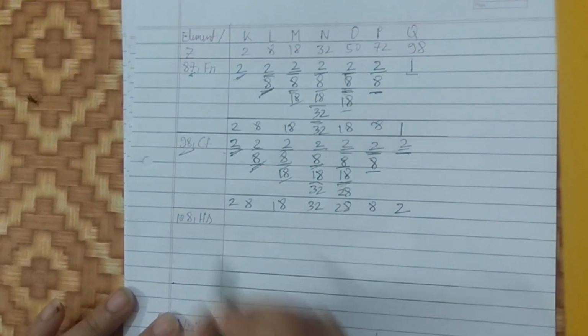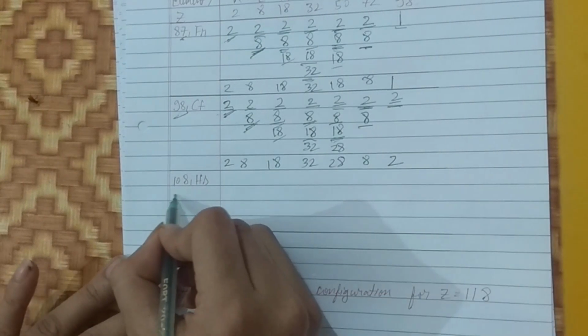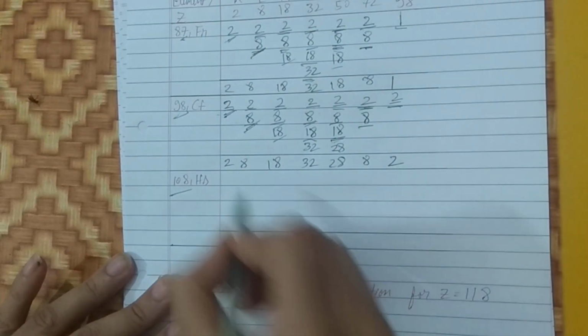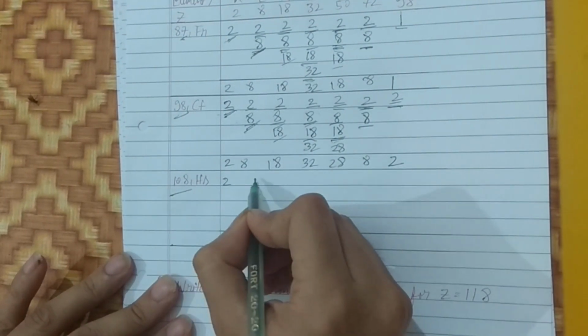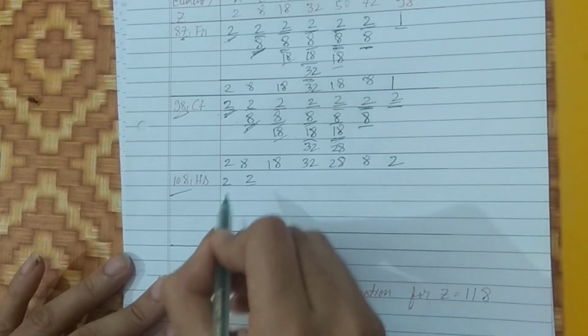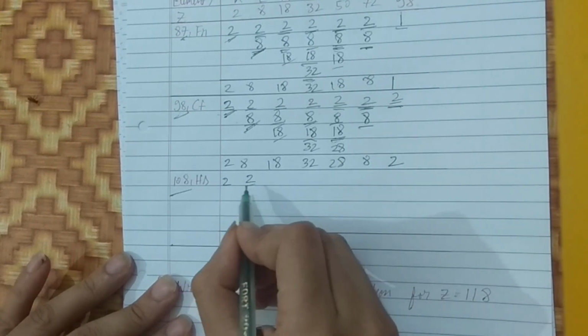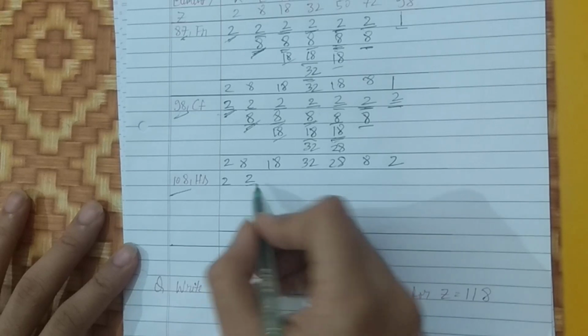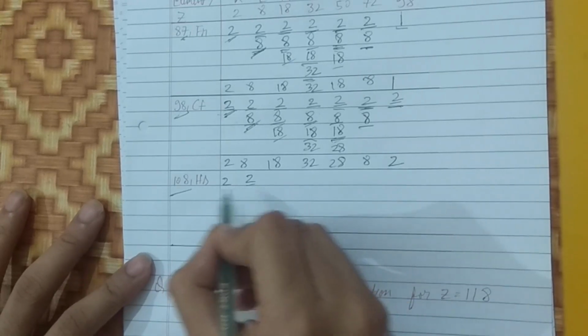Okay. Now it is the last example, 108 atomic number. Let's see again. 2 will be filled here. After that 2 will be filled here, and we will check if n minus 2 doesn't exist or is fully filled or having 32 electrons. In this case it doesn't exist, so no problem.